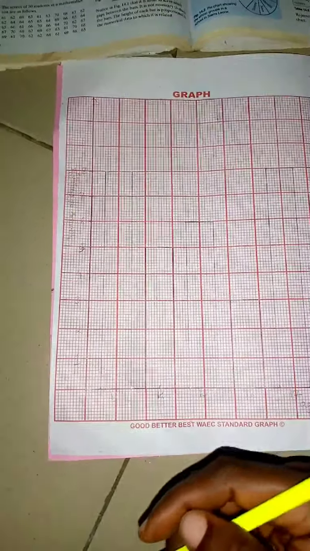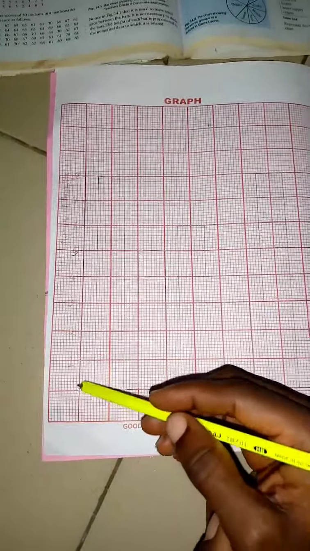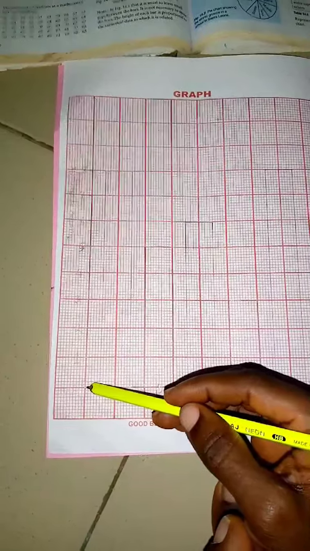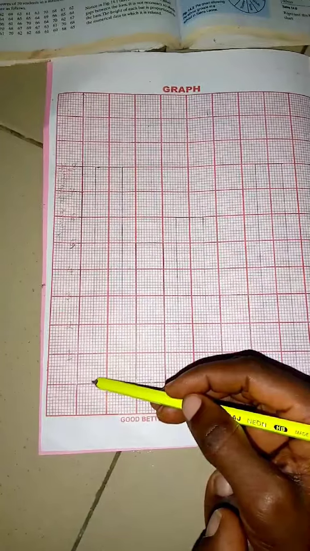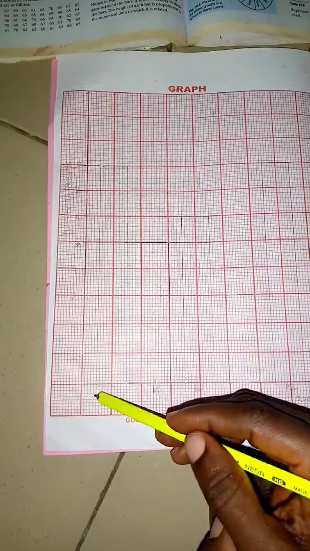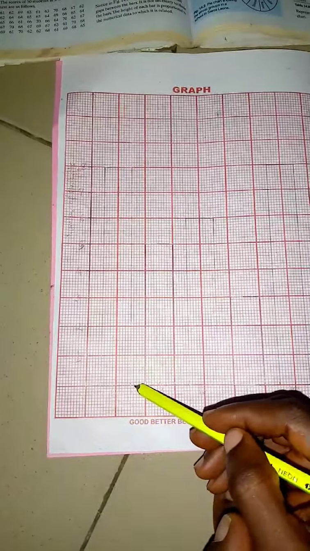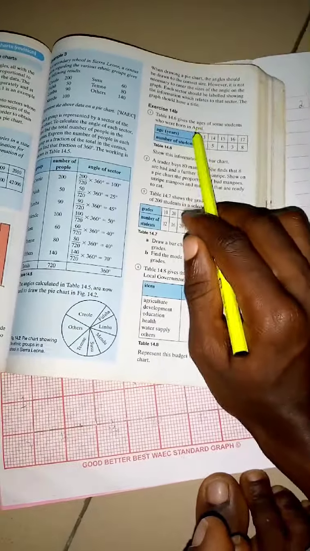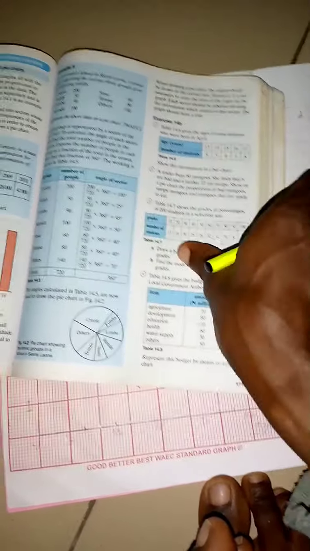Now, after you've done that, you can now draw your rectangles. Before I drew my rectangular bar, the first one, the distance from here to here, you have 5 lines. I drew a rectangular bar that is 2 cm from here to here to represent the first one. And from our table, you discover that 13 years old, we have 8 students.